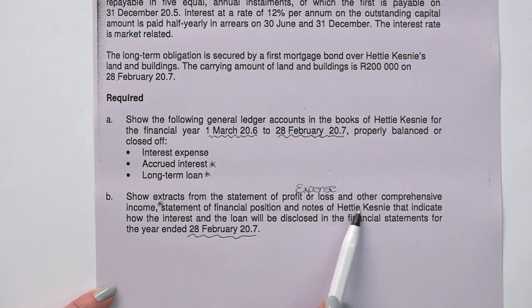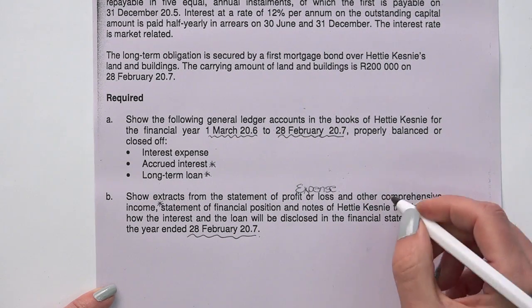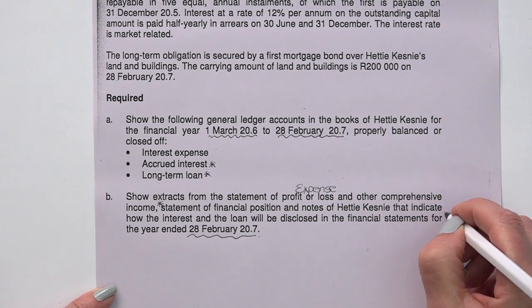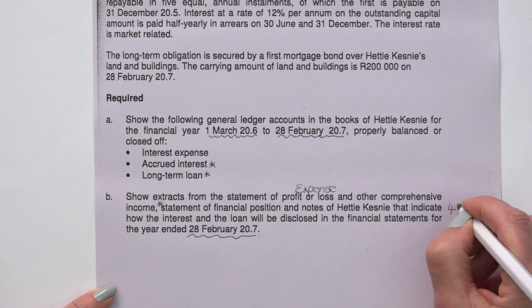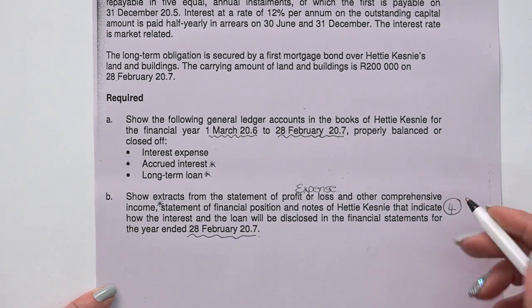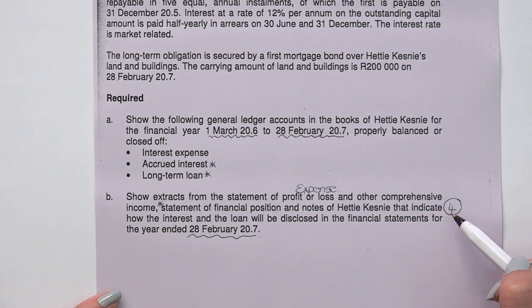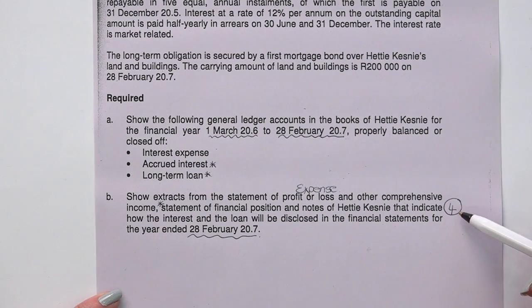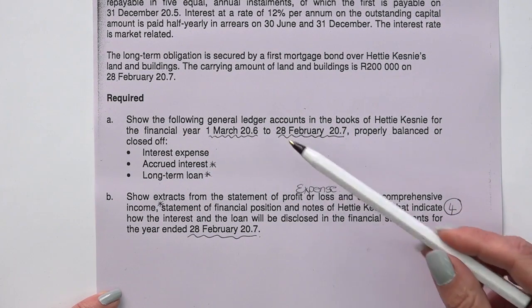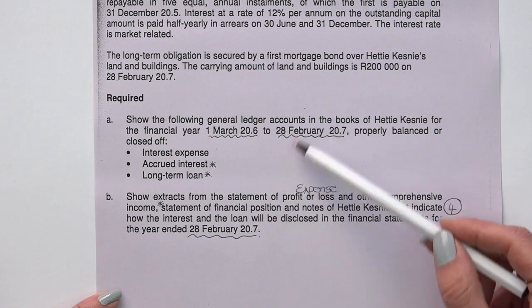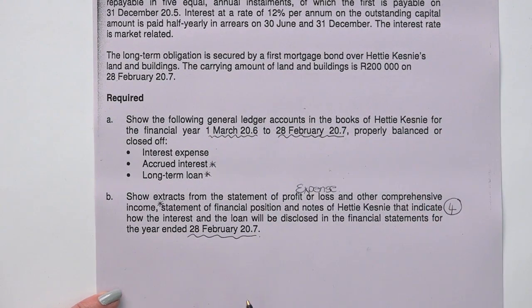Then for the notes of Hettie Kesnie, you have to remind yourself of the 4 items for a loan that you have to disclose so that the users can make informed decisions. The 4 items is the nature of the loan, whether it's secured or not, the repayment terms, and then the interest. Interest, we will also have to stipulate whether it's market related or not. So while you read through the required part, you know what to look for in the given information.